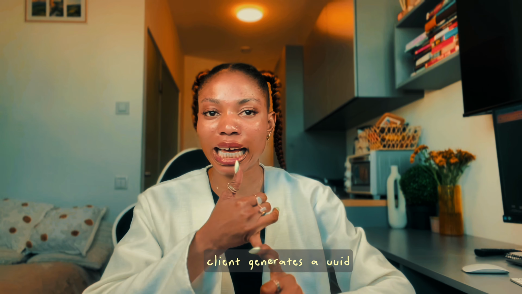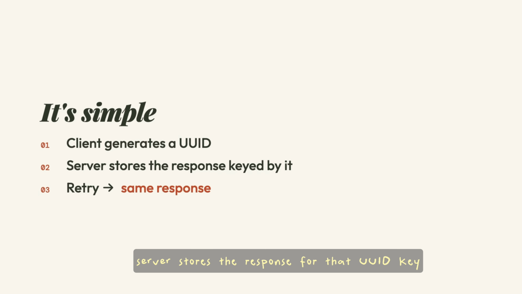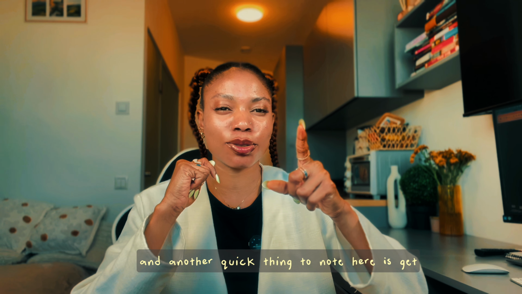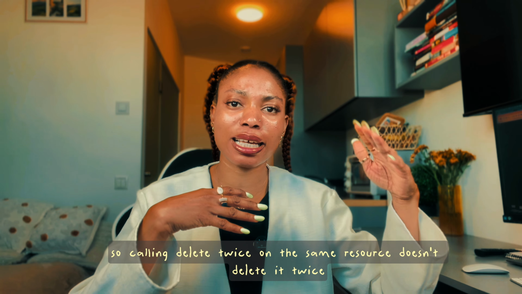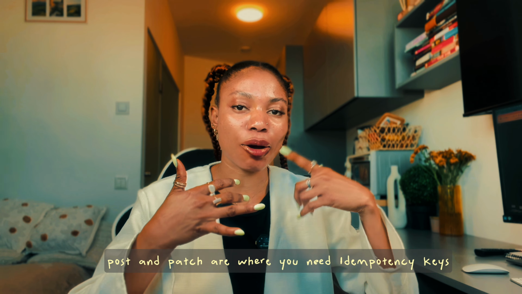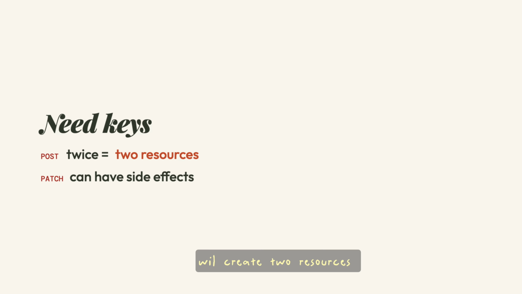So it's simple. Client generates a UUID, server stores the response for that UUID key, and if you retry, you get the same response. Another quick thing to note here is GET, PUT, and DELETE are kind of already idempotent by design. So calling DELETE twice on the same resource doesn't delete it twice. It's already gone. POST and PATCH are where you need idempotency keys because calling POST twice will create two resources.